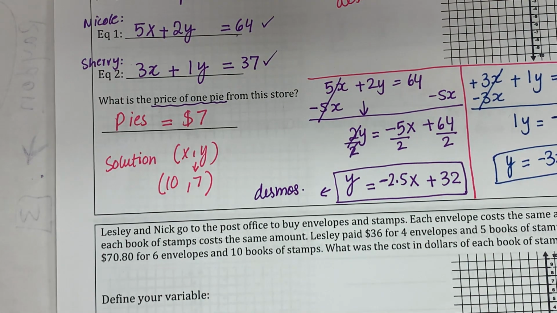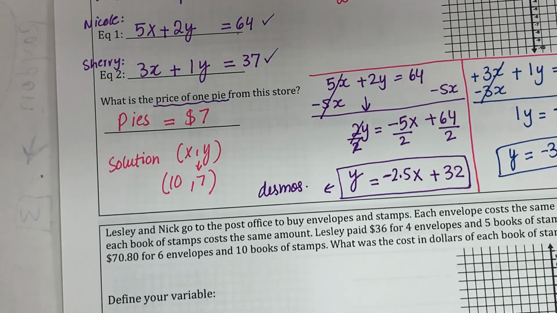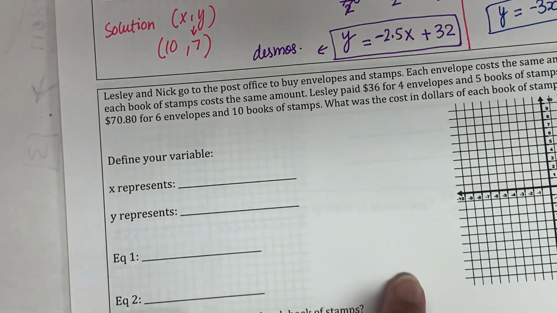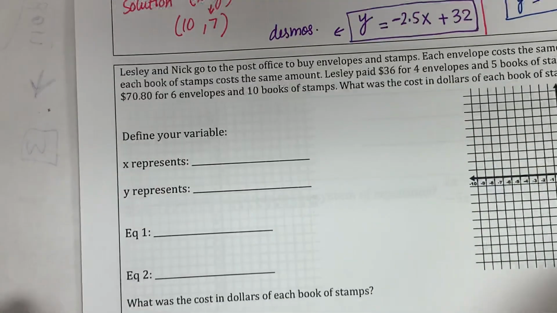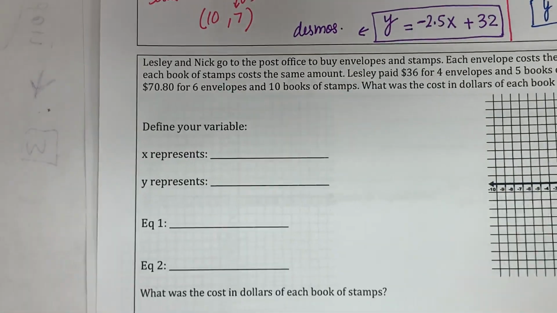So this way you can easily solve these questions. You should be able to do this one as well. Write your equations and then rewrite them as y equals mx plus b. Use the calculator, get the values.